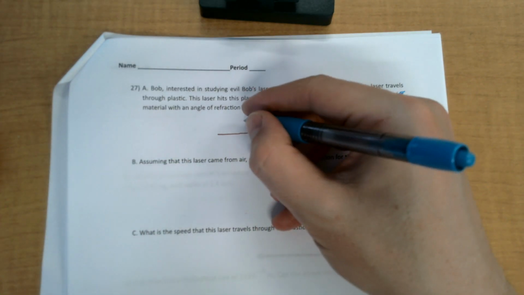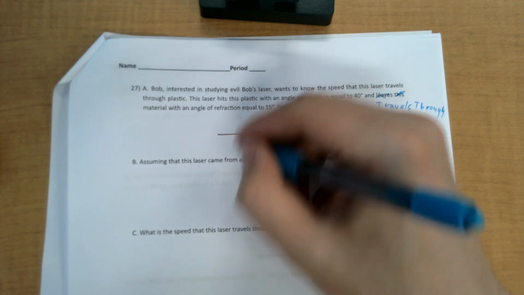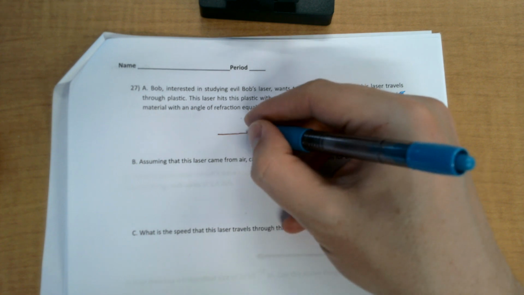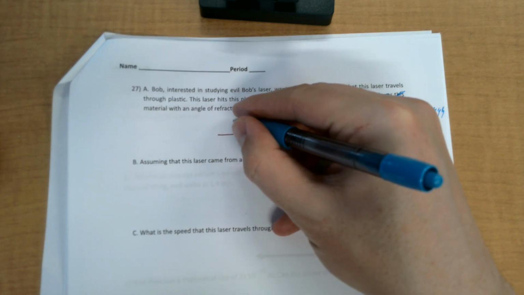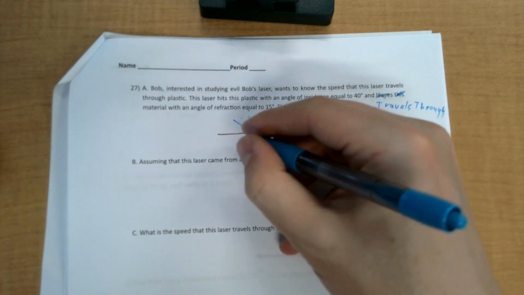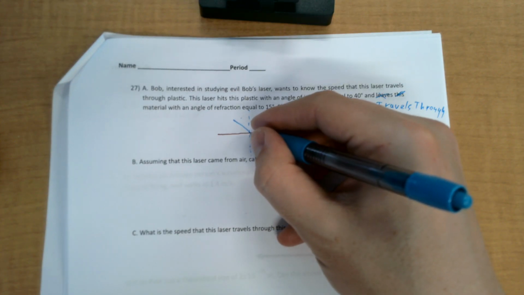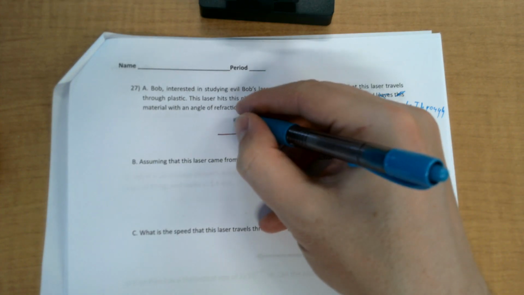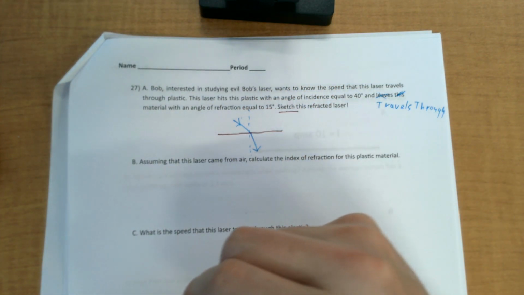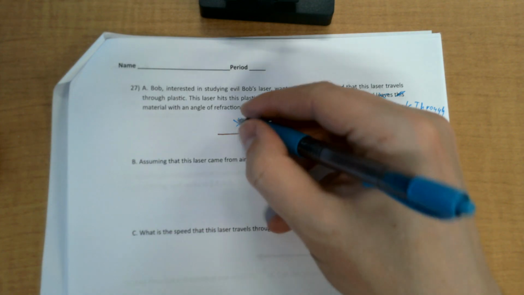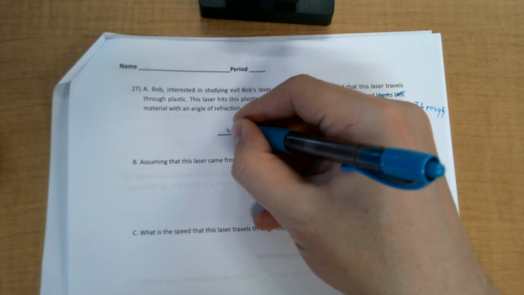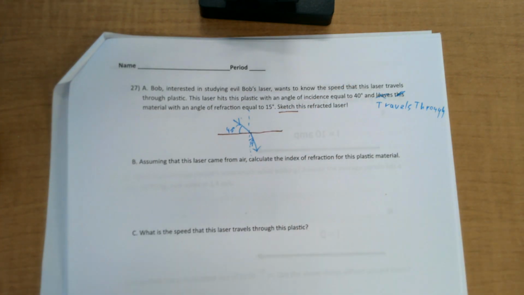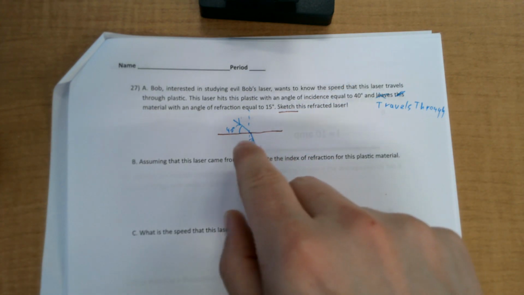So let's draw it. It's coming from air, angle of incidence of 40 degrees. So we're going to draw our dotted line, try to get 40 degrees right, which I probably will not do. There you go. It then refracts towards 15 degrees. So much less, much tighter. So there is my picture. This is 40 degrees. This is 15 degrees. You can't even see that on the camera, but I promise you that's a 15.